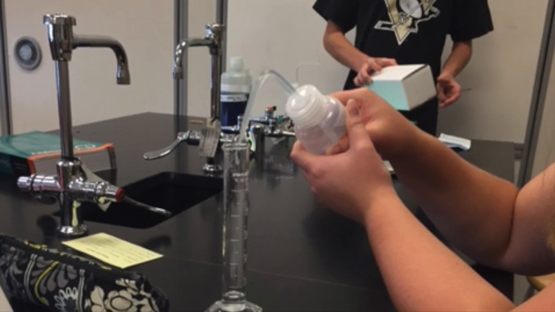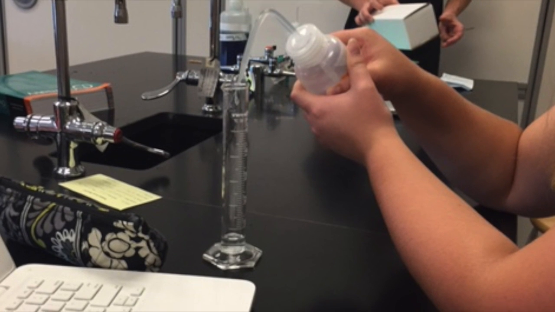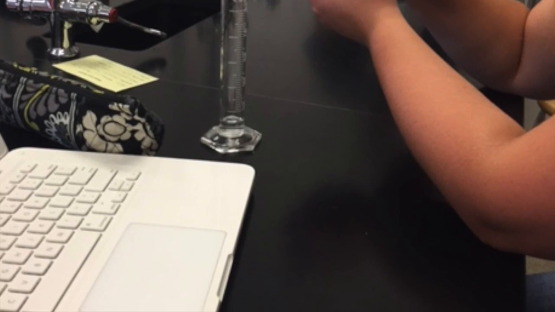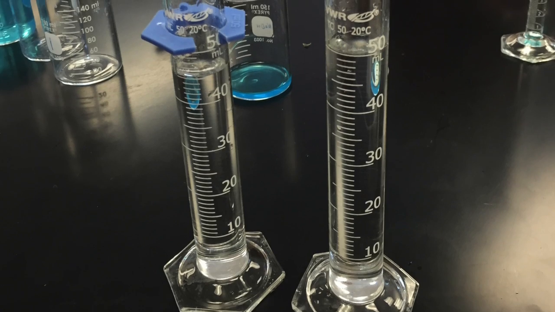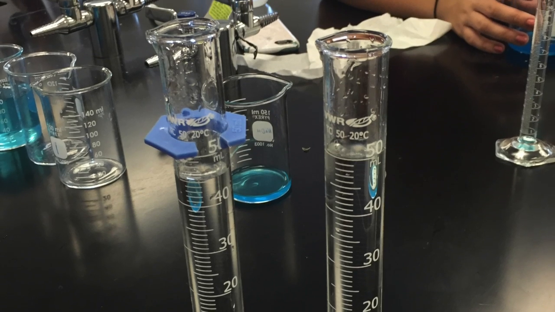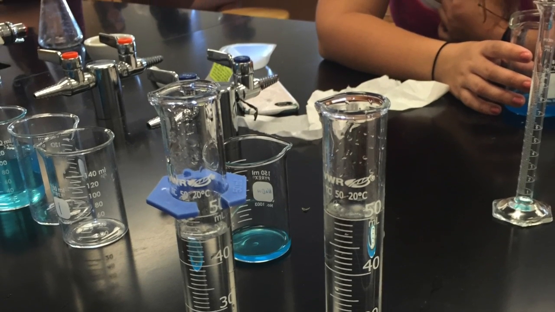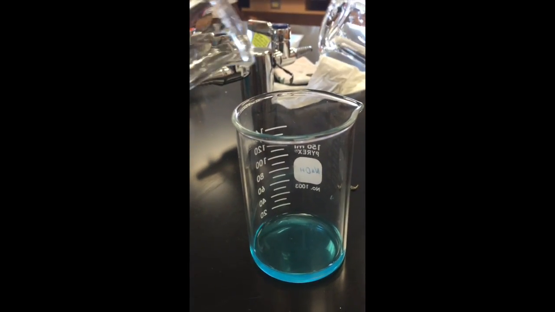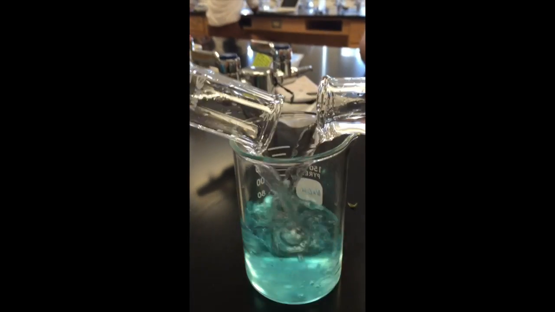Now you can see, measuring out the deionized water that will be needed to add to the small amount of stock solution that will be diluted out using the water. The water was then added to the stock solution in the graduated cylinder, which then created the dilute solution.